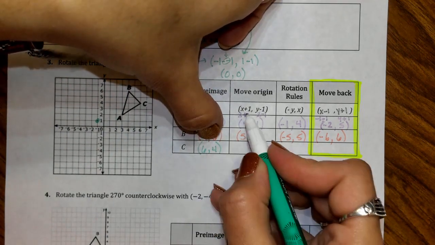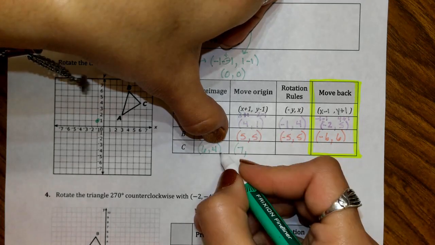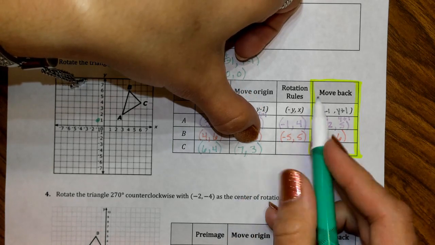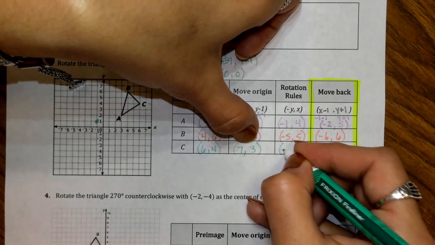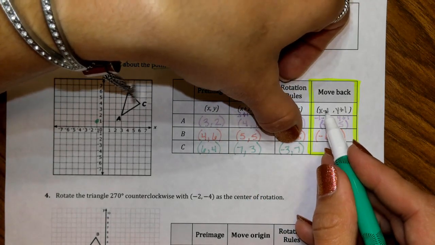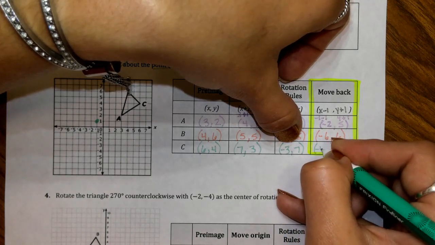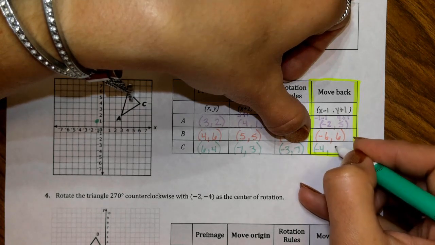Here we're going to take the x-coordinate and add 1, so 6 is going to become 7. 4, we're going to subtract 1 from the y to become 3. We're going to switch them, making sure that the y turns negative, so the 3 will become negative. And now we're going to go back and do the opposite, move back to the center of rotation. -3 minus 1 is a -4. And +7 plus 1 becomes a +8.